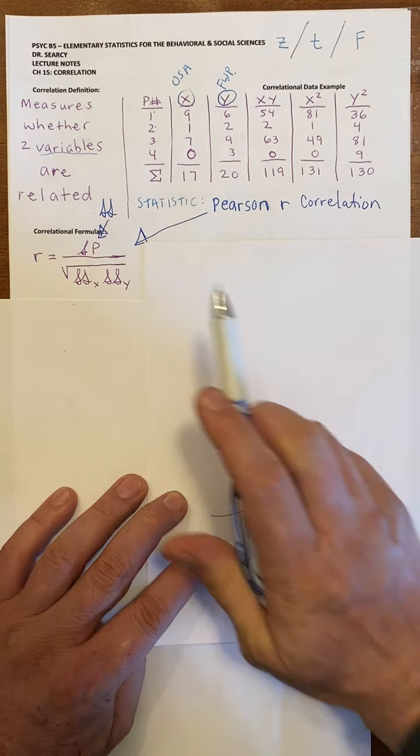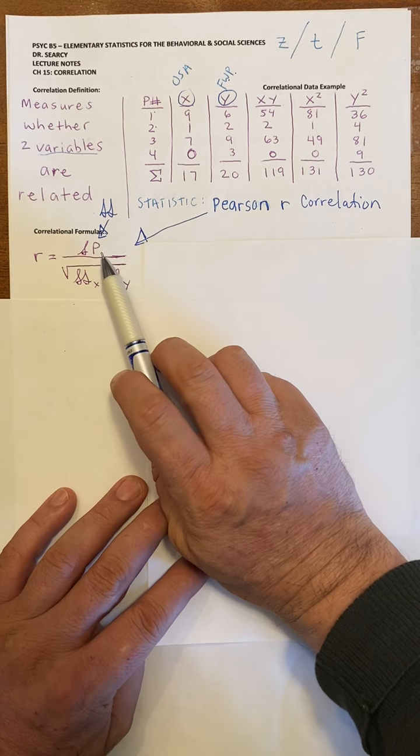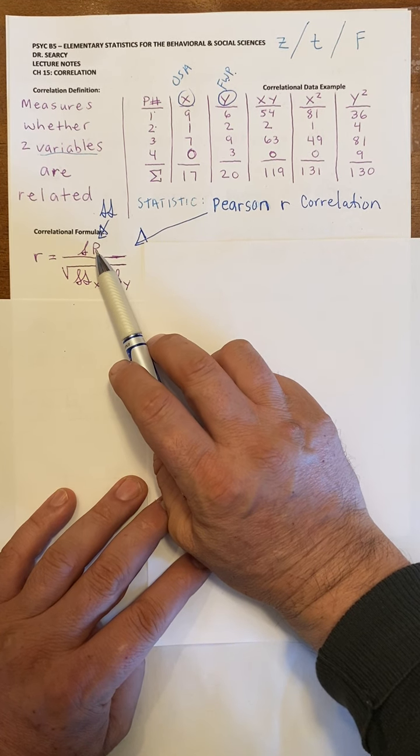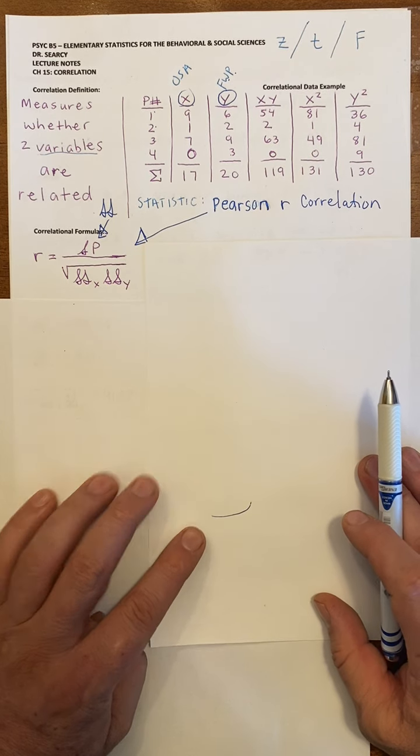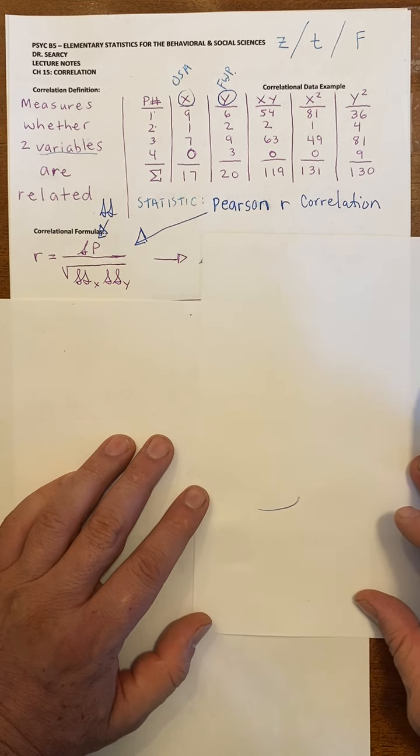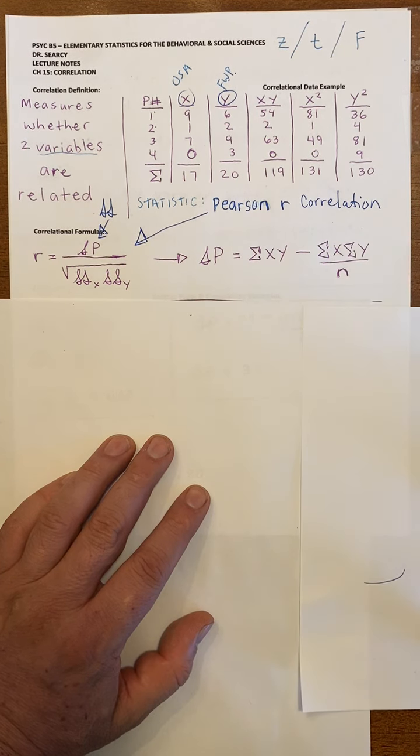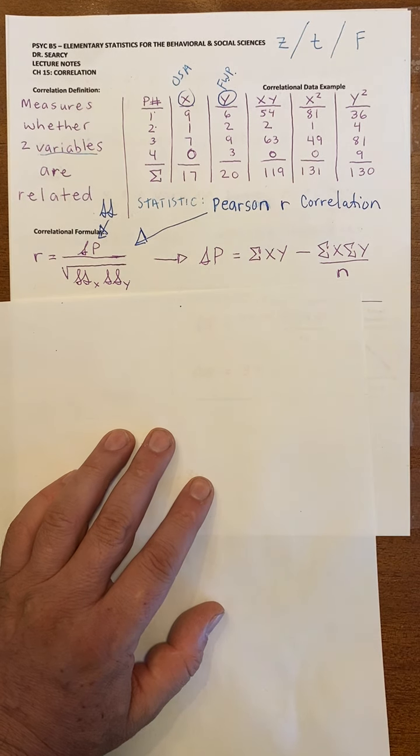You may be asking yourself though, but how do I calculate this SP? What's the formula for that? Well, I'm glad you asked. Here is the SP formula.